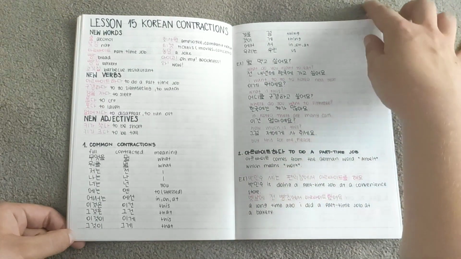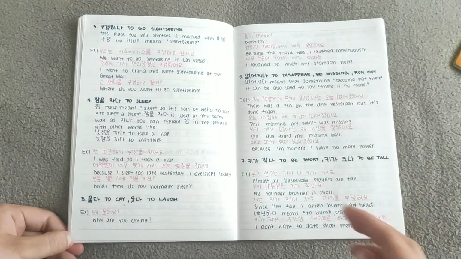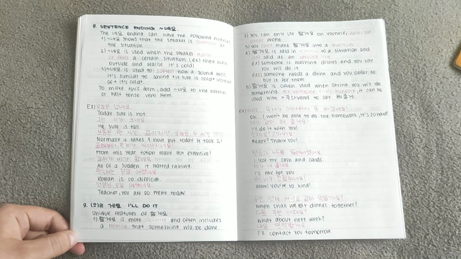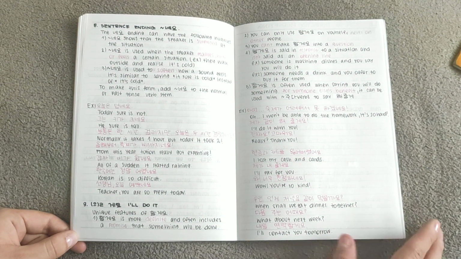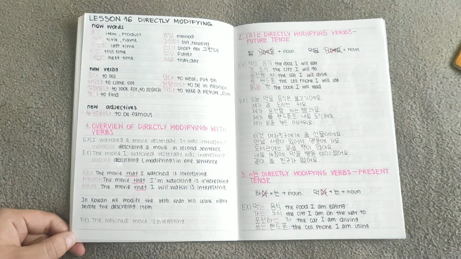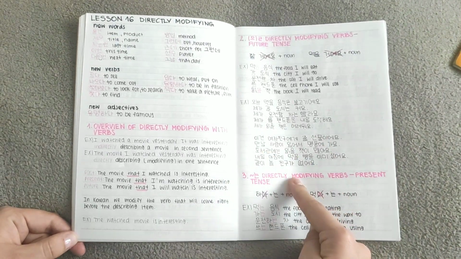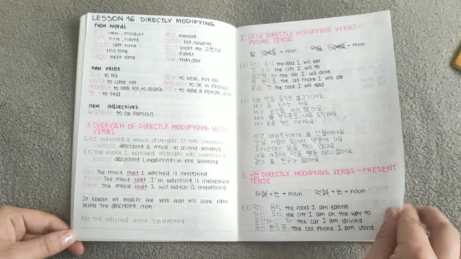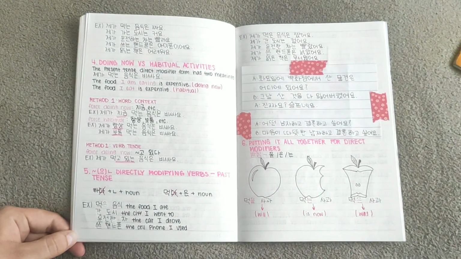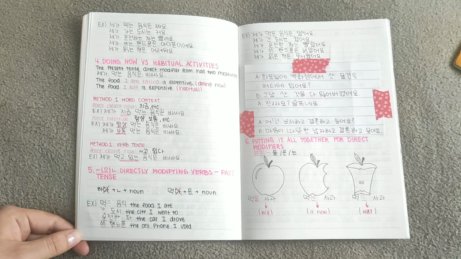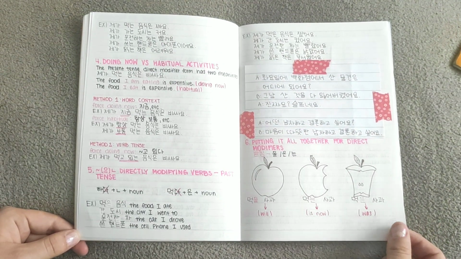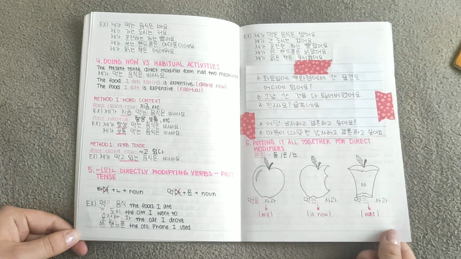Okay, I will just hold it here. So here's probably one of my favorite lessons, just because I started using the gray fine liner or whatever it's called, instead of a black gel pen. So it kind of made the notes a little softer in a way. It's not just black and the color, it's also this softer shade of black. So great.